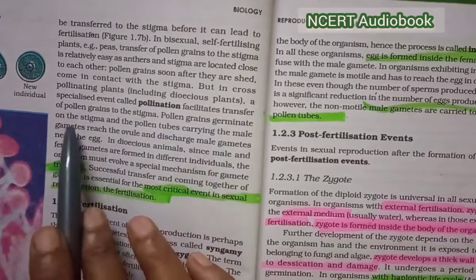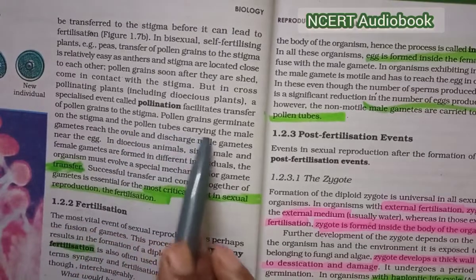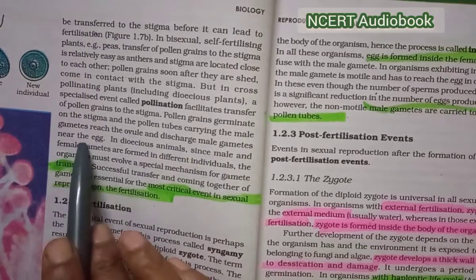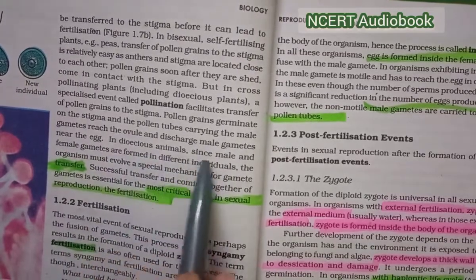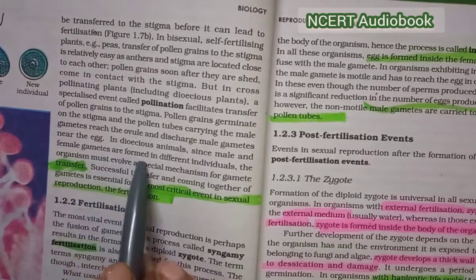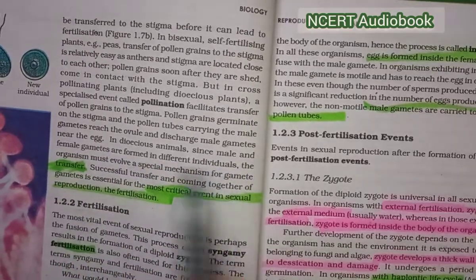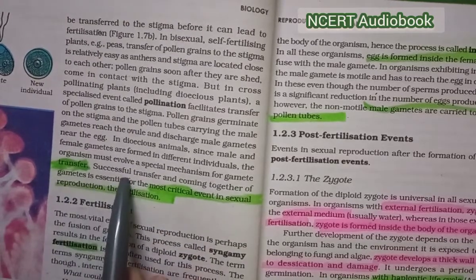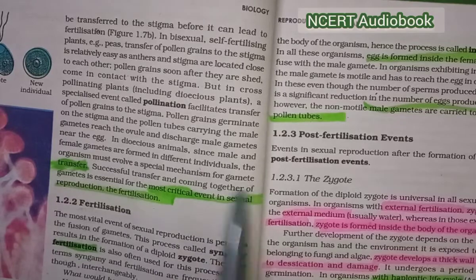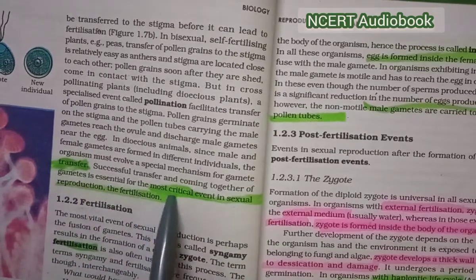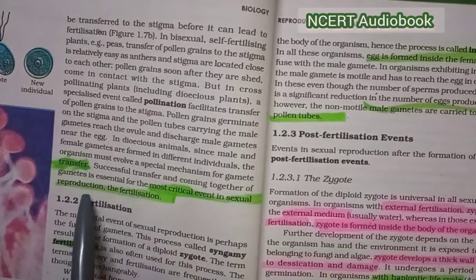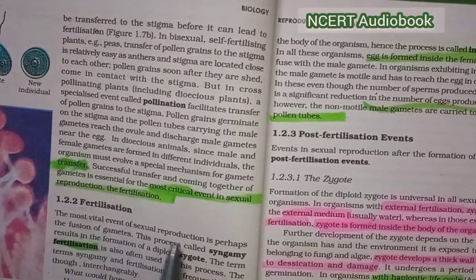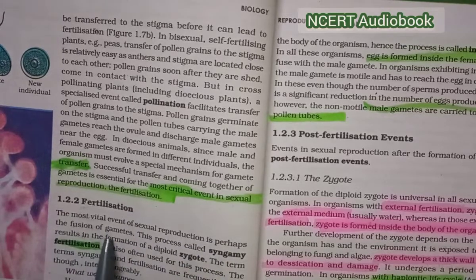Pollen grains germinate on the stigma and the pollen tubes carrying the male gametes reach the ovule and discharge the male gametes near the egg. In dioecious animals, since male and female gametes are formed in different individuals, the organisms must evolve a special mechanism for gamete transfer. Successful transfer and coming together of gametes is essential for the most critical event in sexual reproduction, fertilization. The most vital event of sexual reproduction is perhaps the fusion of gametes.